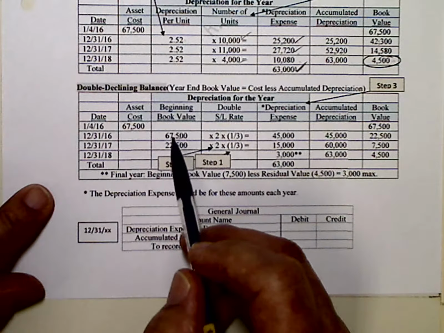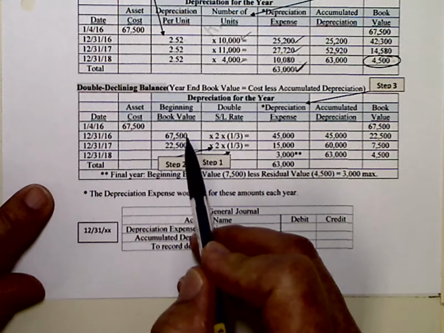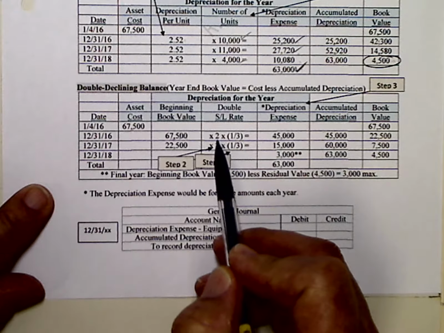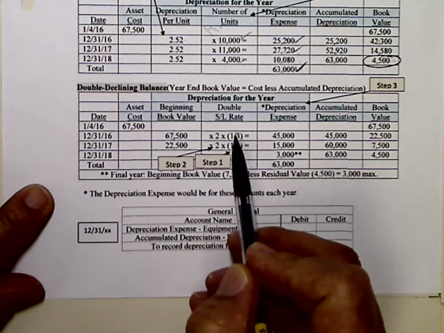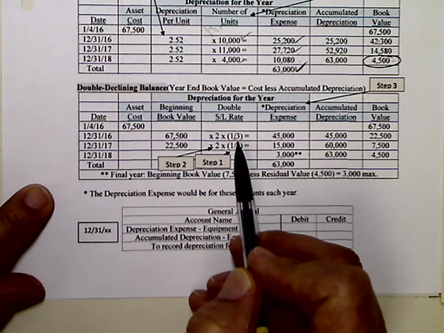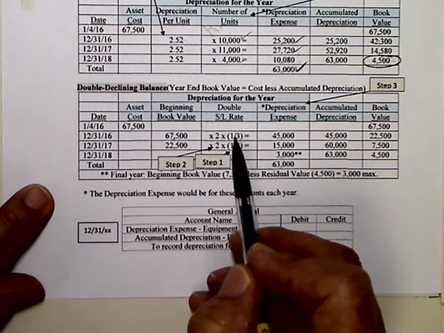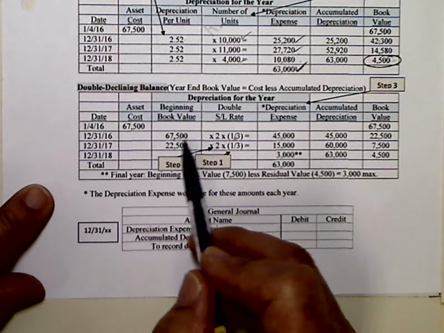We take the full enchilada, 67,500 times, remember, it's twice the straight line rate. A 3-year life would be 1/3. You could put 33.33% if you wanted, but it's twice that straight line rate.